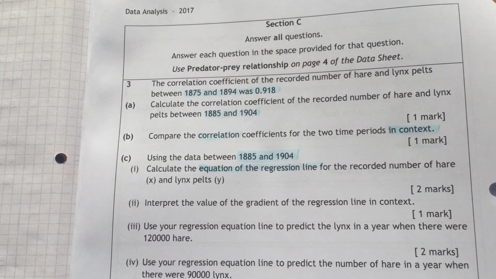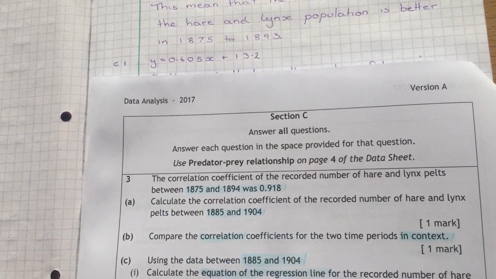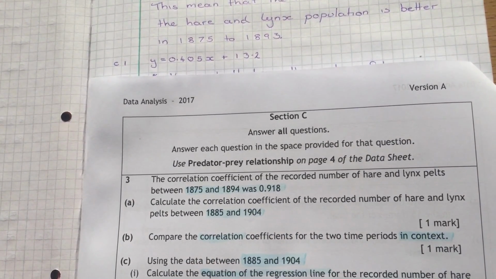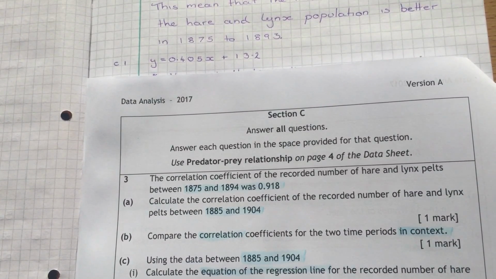So this is going to be under reg on your calculator, and it's going to be in the form y equals mx plus c, because we already know it's a strong linear equation. So we should have an answer that comes in at y equals 0.405x plus 13.2.